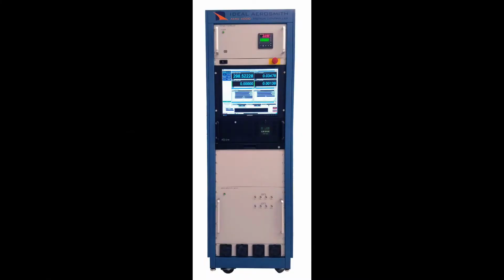I'm going to take a few minutes and give you a virtual tour of the AERO 4000. We'll look at it from a user's point of view, demonstrating how powerful yet easy to use the AERO 4000 is. The AERO 4000 is a versatile controller.